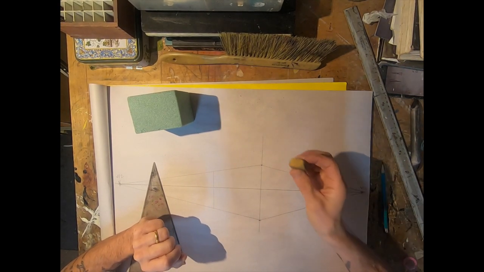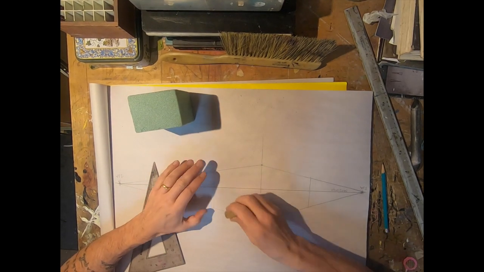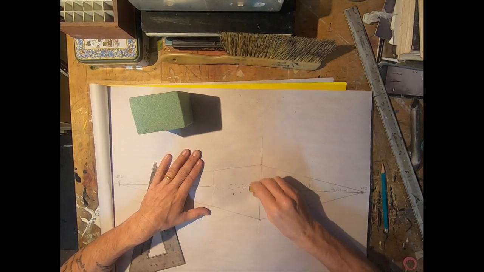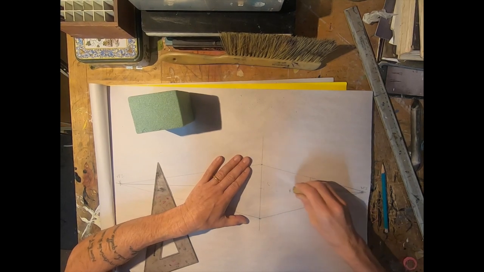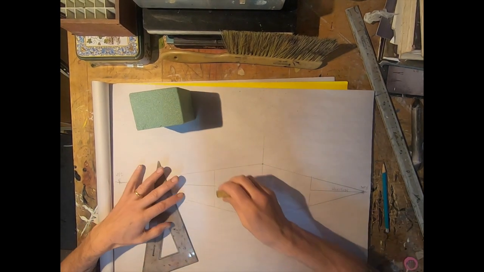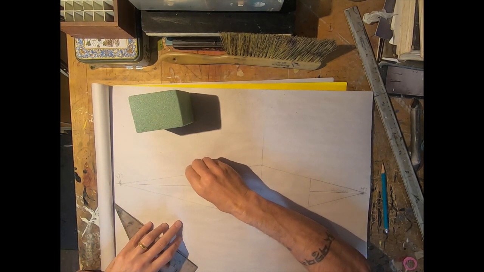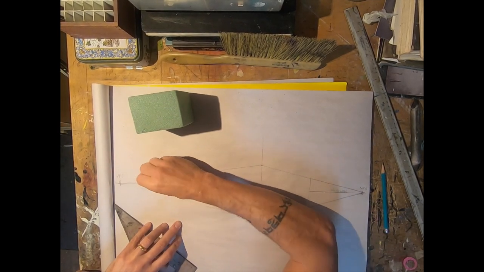By taking my eraser, which I hope you all have, because we will be using erasers in this type of drawing, I'm now going to get rid of that horizon line because I don't see that because it's behind my cube. I can also get rid of these diagonals that go to my vanishing points because they're not actually part of my cube.